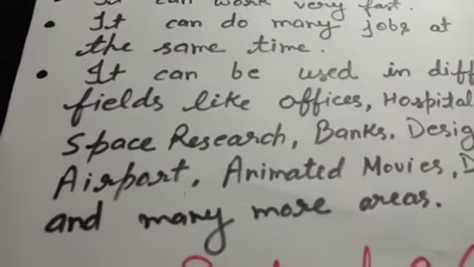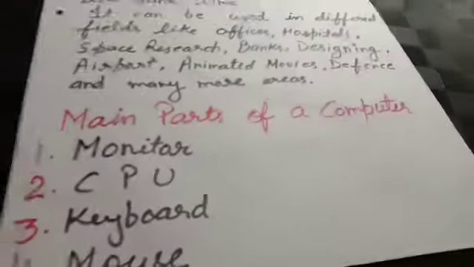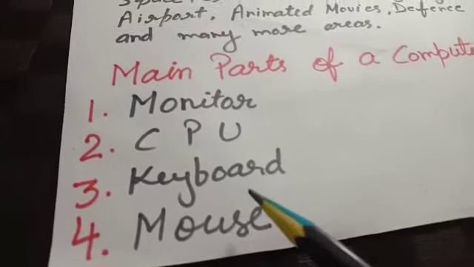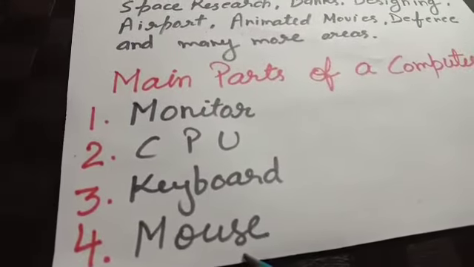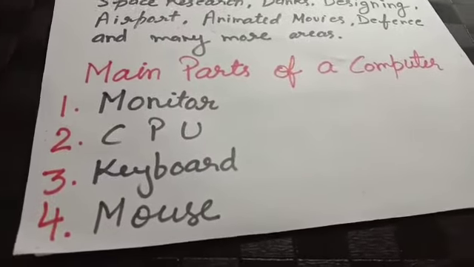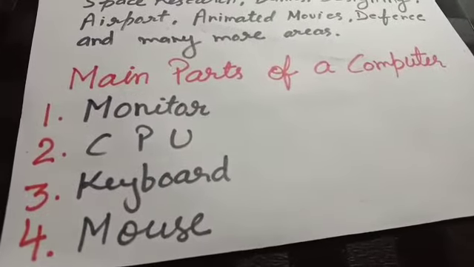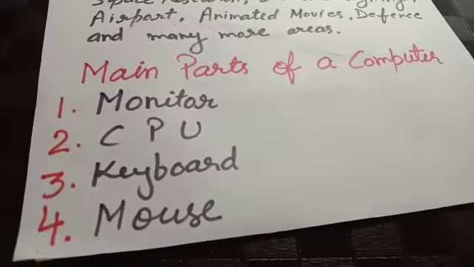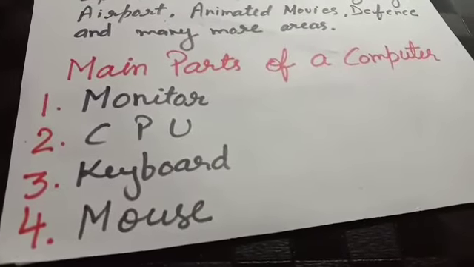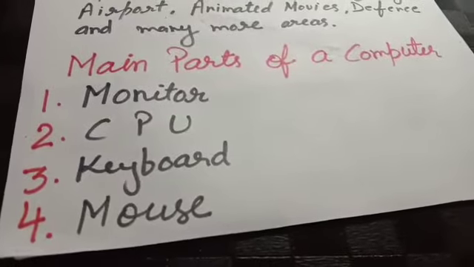Now the second thing, what are the main parts of our computer? First is monitor, second is CPU, third is keyboard and fourth is mouse. These are the main parts of computer. By these parts, a device is called computer system. Now I'll tell you about monitor.